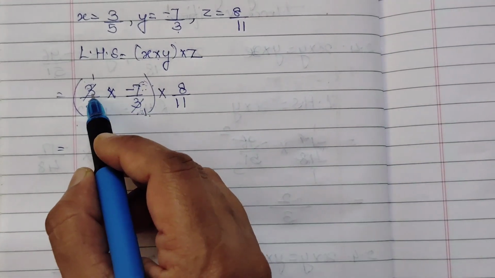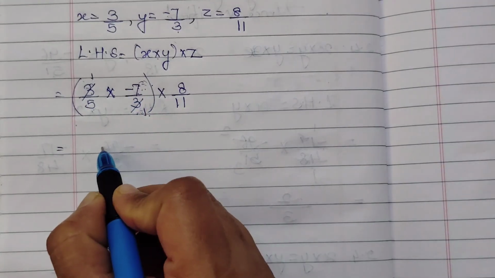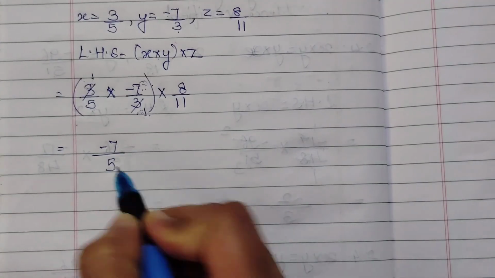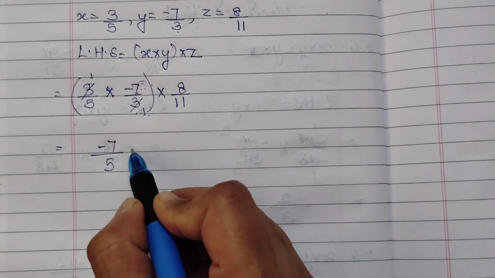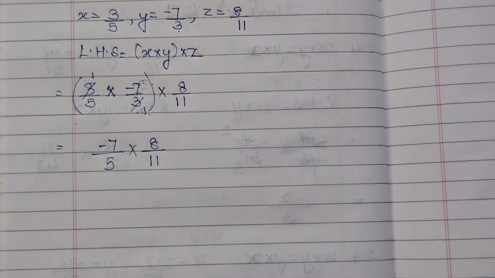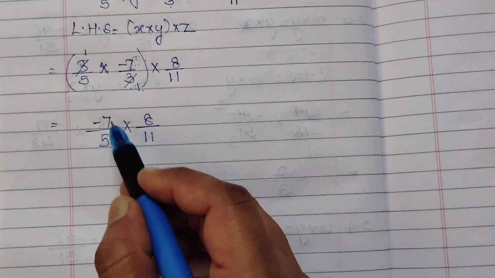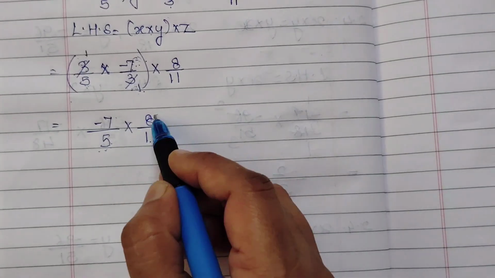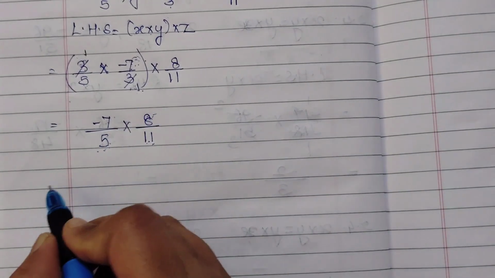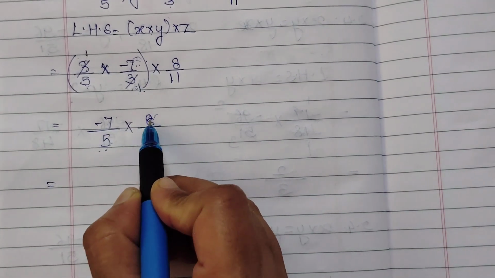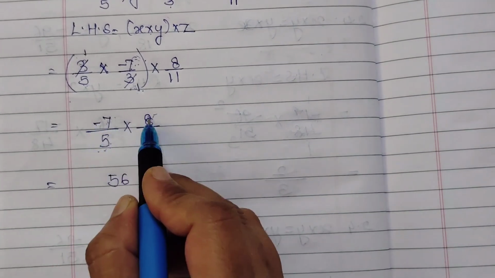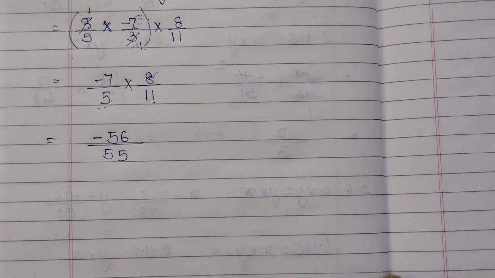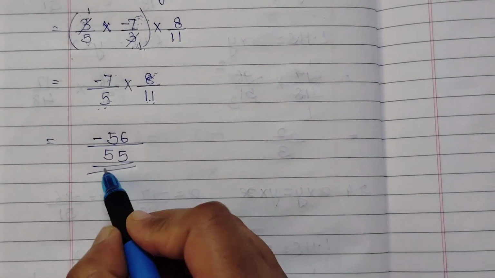So what remains here? 1 into minus 7 is minus 7. Down, 5 into 1, that is 5; 5 ones are 5. Now 8 upon 11. Here we cannot reduce 8 upon 11, and 7 and 11 also don't go in the same table. So directly we multiply. Minus 7 into 8: 7 8s are 56, minus. 5 11s are 55. So further we cannot reduce. So this is my left hand side.